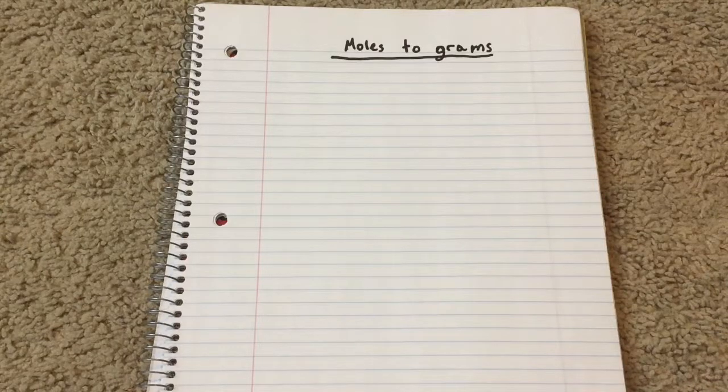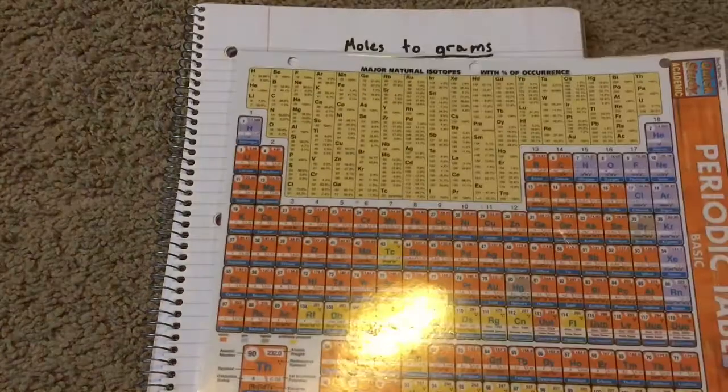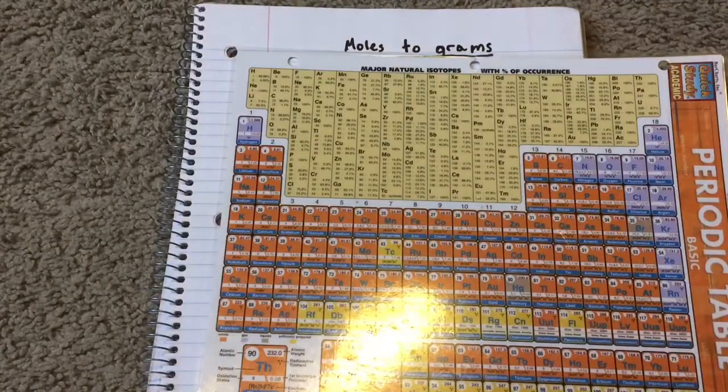Hello everyone. Today we're going to be converting moles to grams. So, let's start off with super basic stuff. We're going to start with one element at a time.